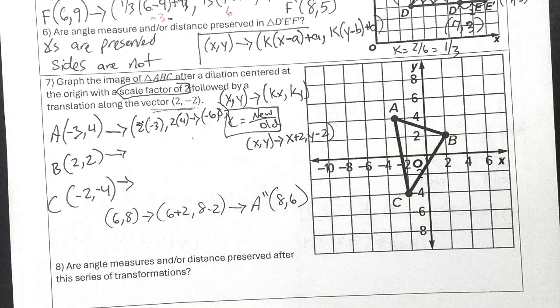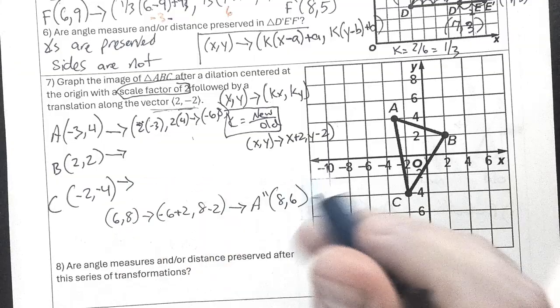Did I do this right? Hang on. Plus 2, yeah. Yeah, that was negative 6. Wait a minute.